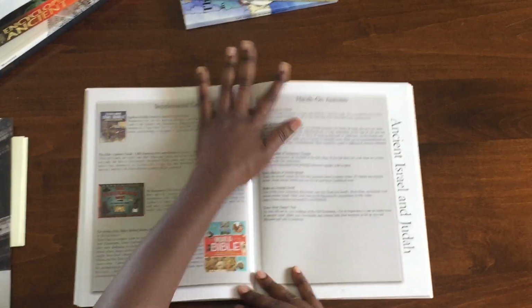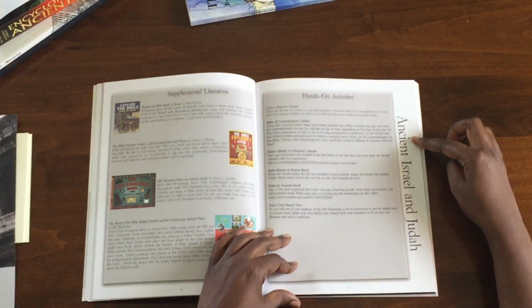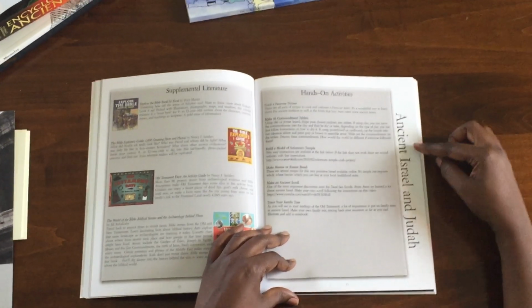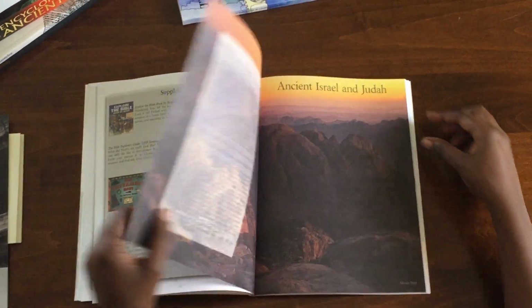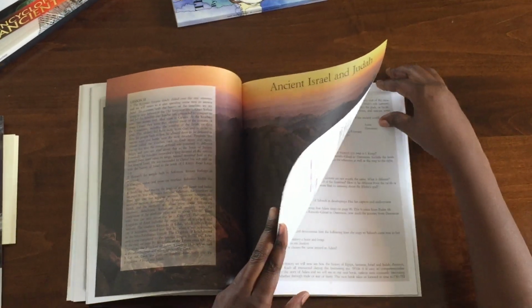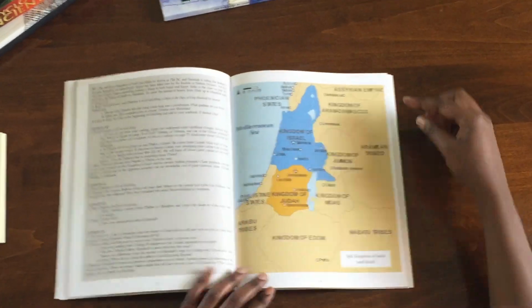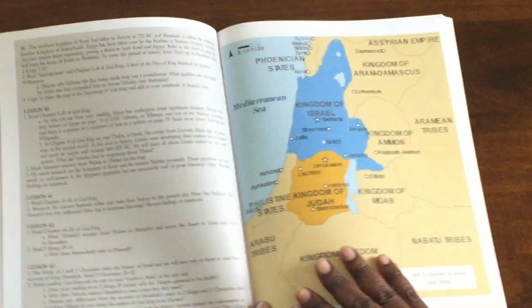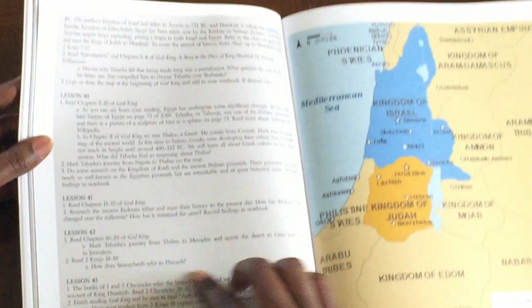Each section that you study, I really like and am excited about this ancient Israel and Judah. Each section that is studied comes with a full color map of the area that's being studied. And then here's an example of what the lessons are like.